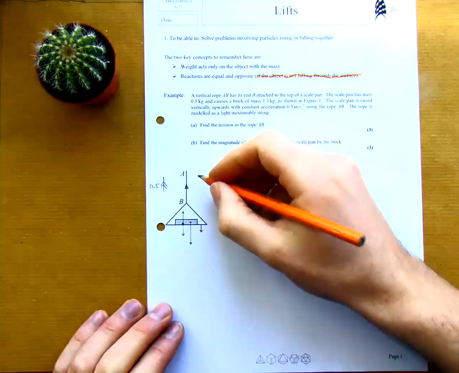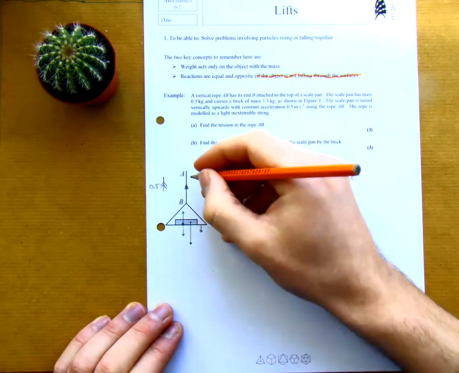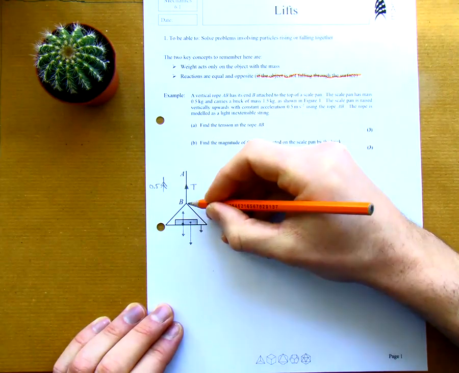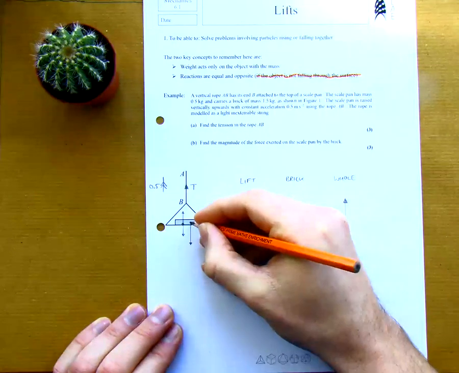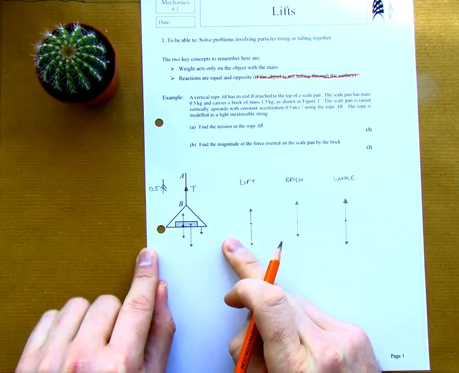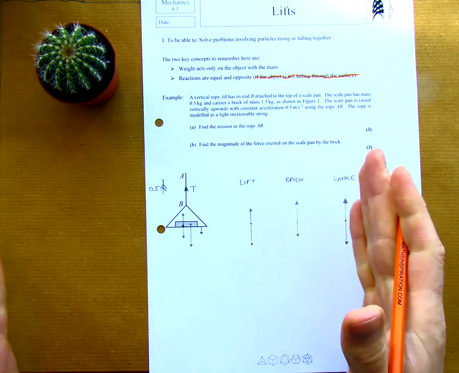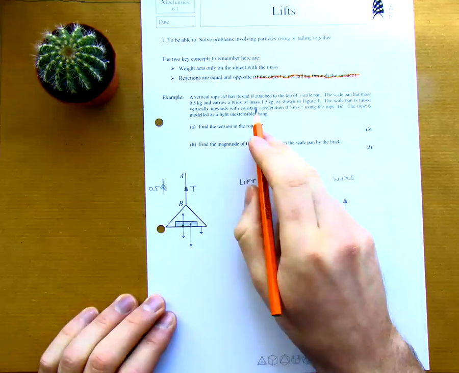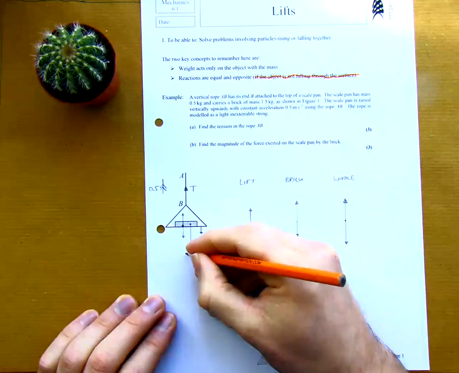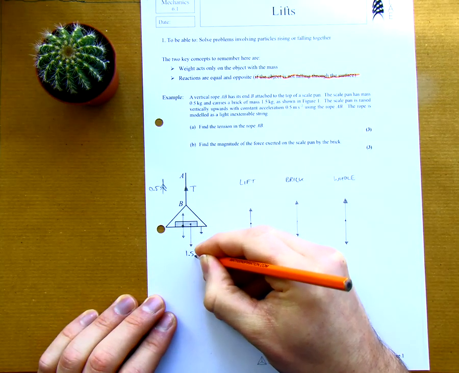But first of all, let's label all the possible forces we can think of. So we have tension pulling the lift up. We have the weight of the brick. Now I've drawn these forces spread out a little bit just so that we've got enough space to draw them in, but really they should all be about the centre so there's no moments. The brick is 1.5 kilograms, so that's 1.5g.